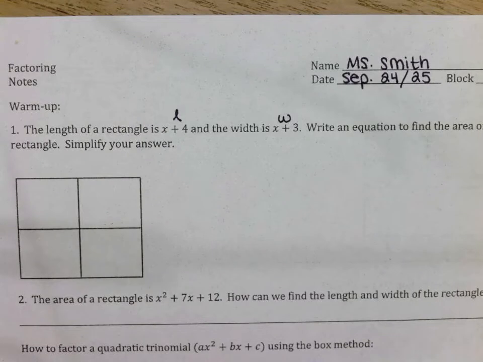All right, so these are the factoring notes that we did in class on September 24th and 25th. I'm starting with a warm-up that's on multiplying polynomials. We've already done this.